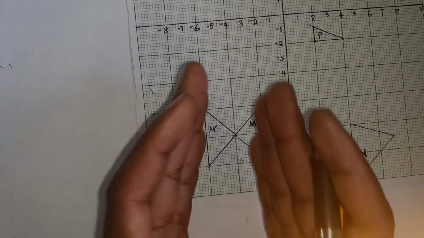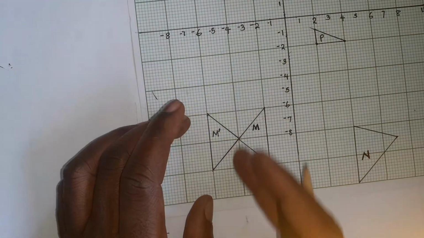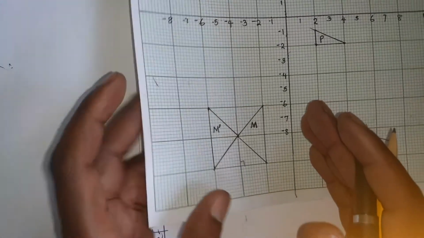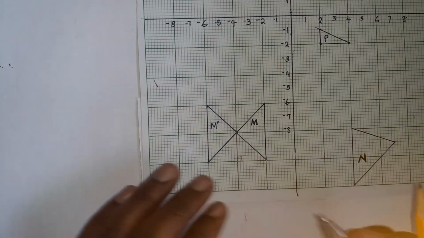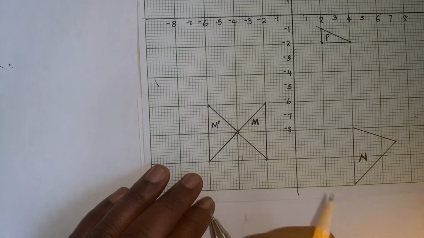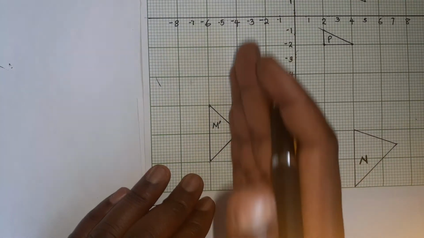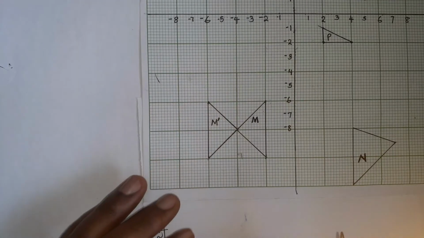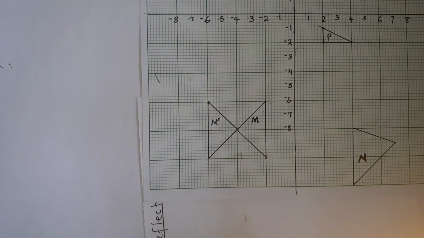Okay? Just as you can see, along this line, if we fold them, this will reflect on this one, or this one will reflect into the other one, using this one here as the mirror line. That's what we are supposed to do. Okay? So we can proceed now to the third question.